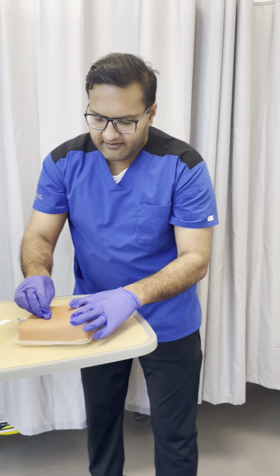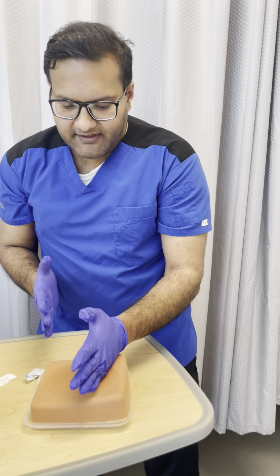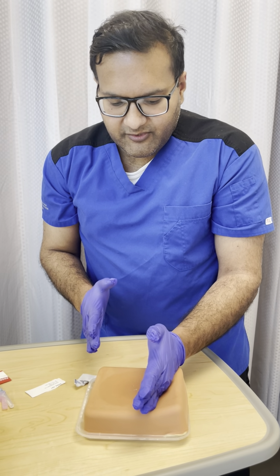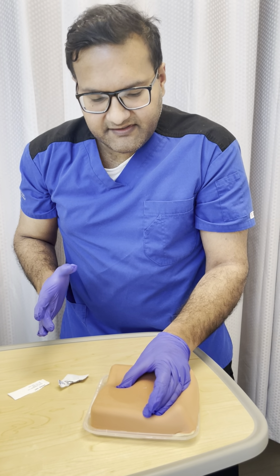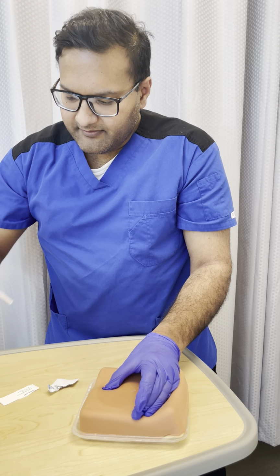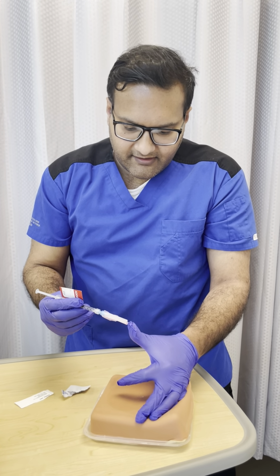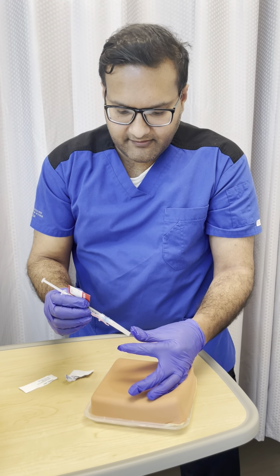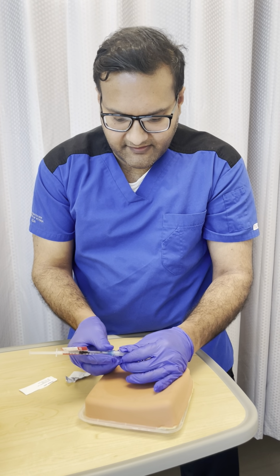I will use the Z-track method technique. And so once the site is dried, I'm going to use my non-dominant hand, which would be my left hand, to pull the skin to the side. And then I'm going to then clench the area. And then I'm going to use my dominant hand to have the injection ready. And with that, I'm going to ensure that the needle is clear.